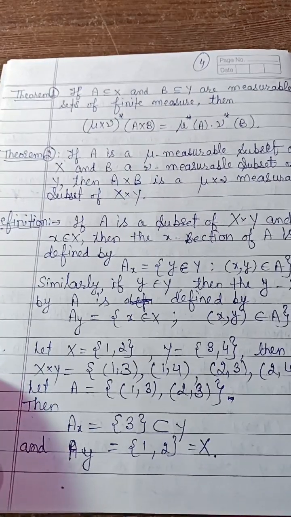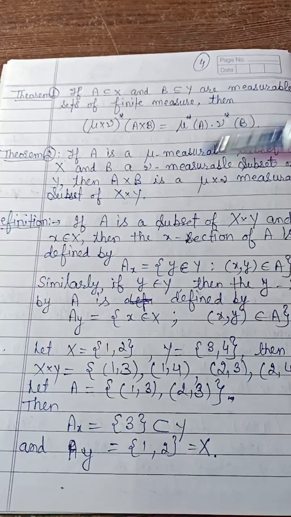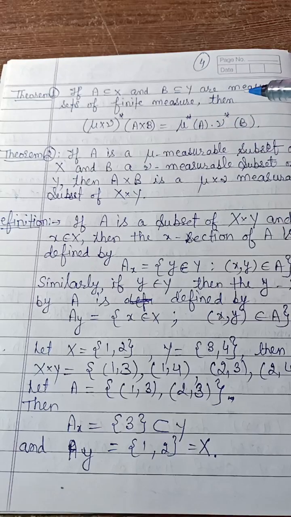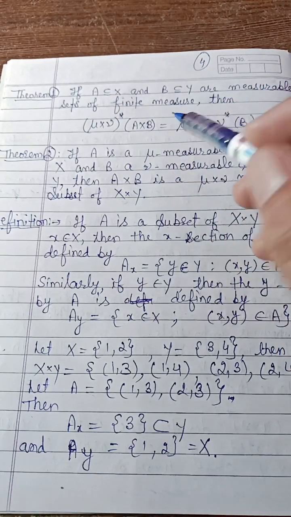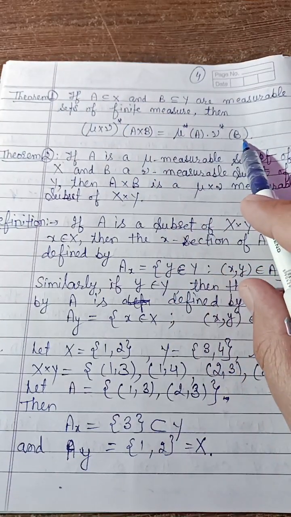I can upload videos related to the proof of these two theorems also, but here I am taking just the results.